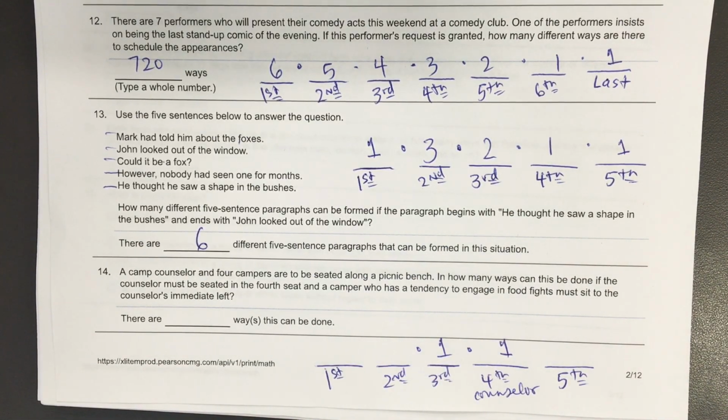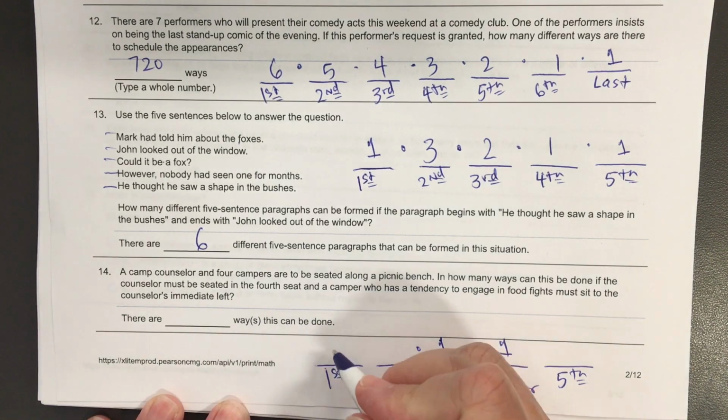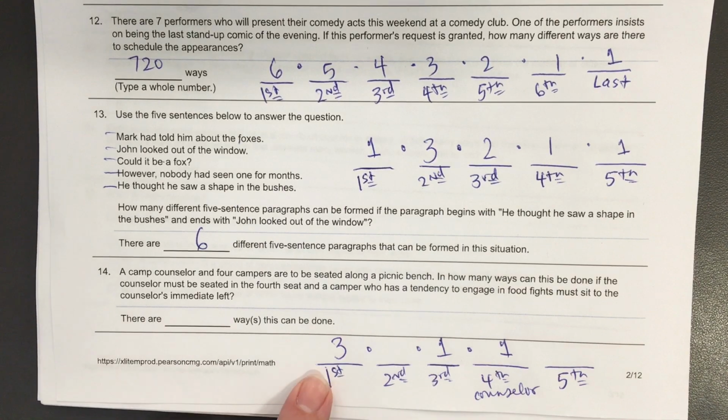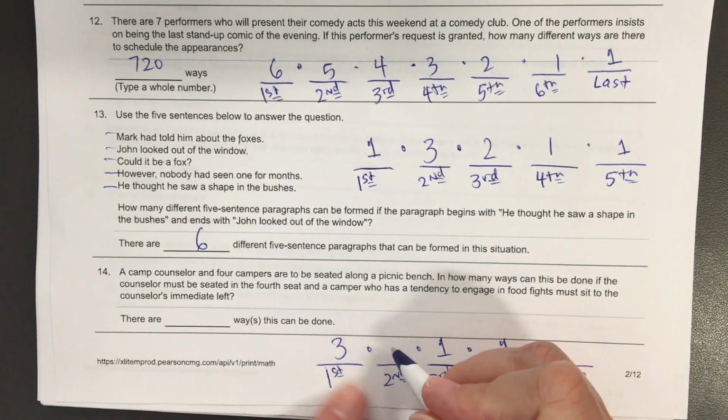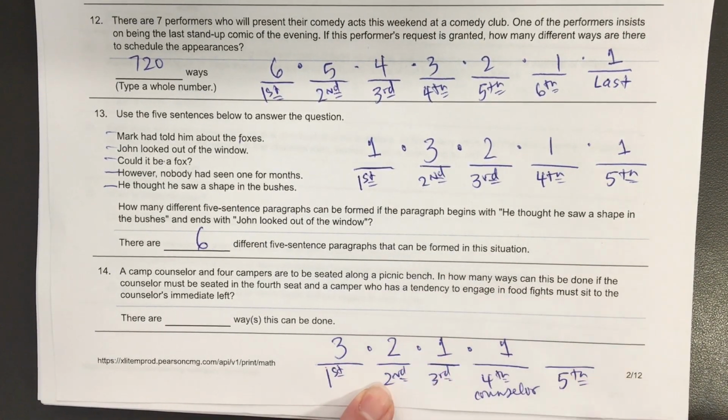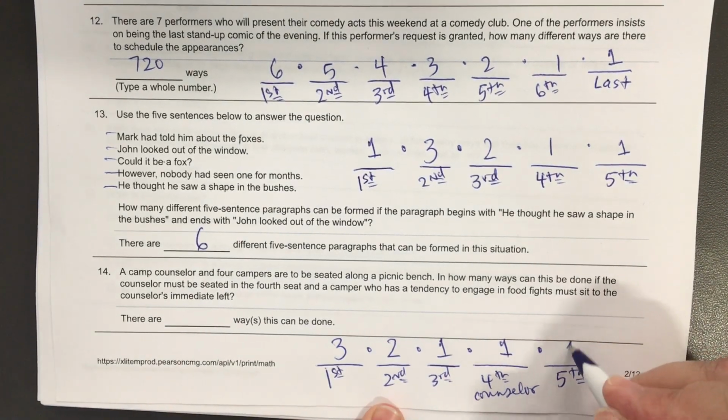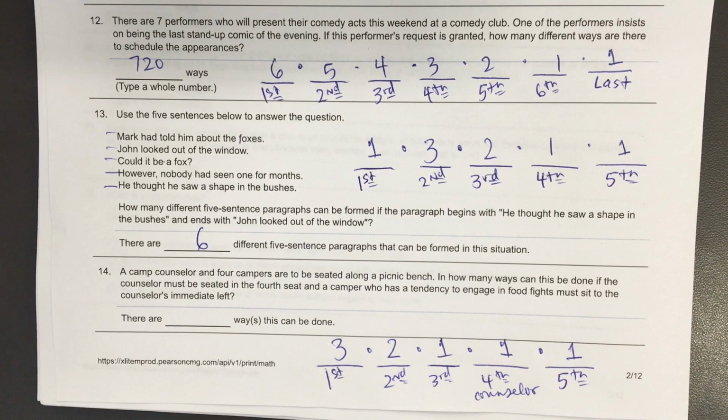Others, no restrictions. So there would be 3 campers left, 3 choices for the 1st seat. Somebody takes the 1st seat. 2 choices for the 2nd seat. That leaves 1 person for the last seat. 3 times 2 times 1 times 1 times 1 is 6. There are 6 ways for them to sit in the chairs.